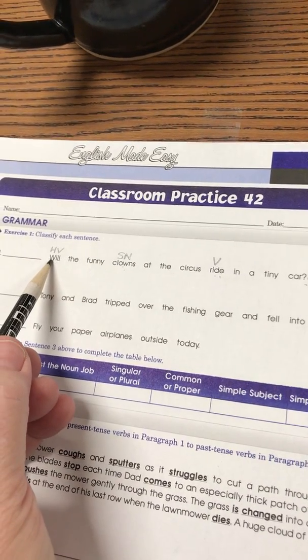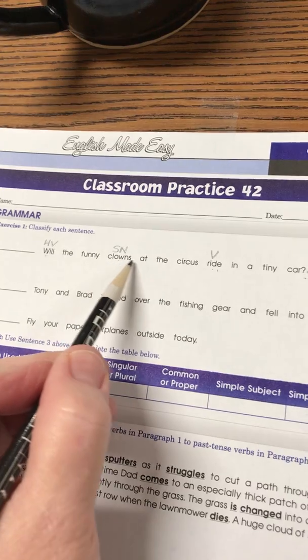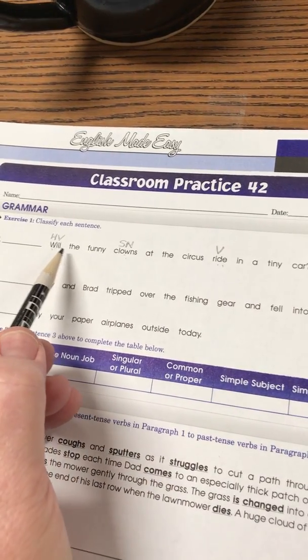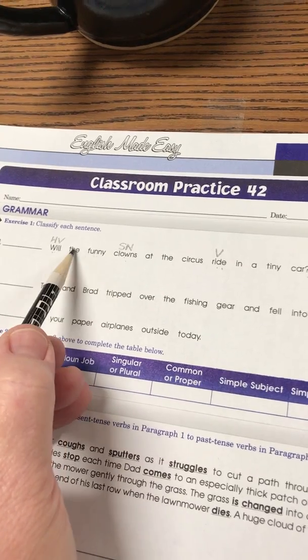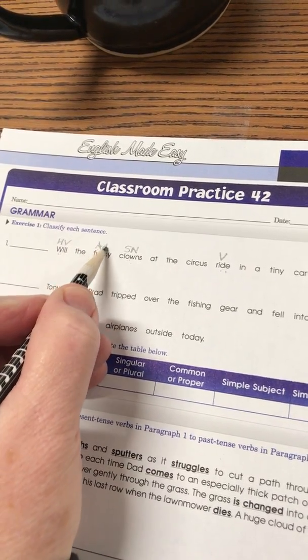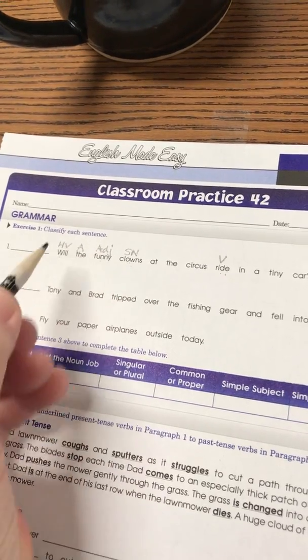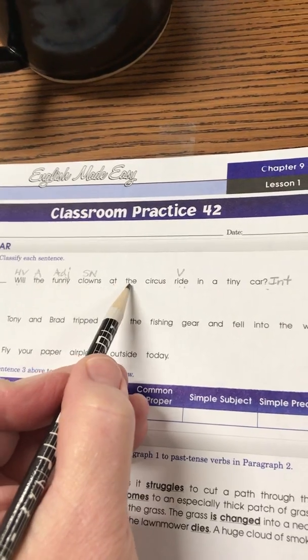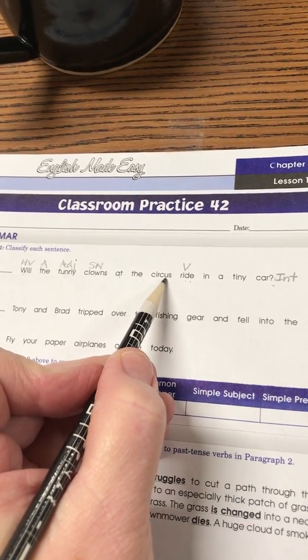Okay, now let's go back to our sentence. Will the funny clowns at the circus ride in a tiny car? So we know that the and funny tell more about the clowns, so funny is an adjective, and the is an article adjective. Now, what are we going to do with at the circus?